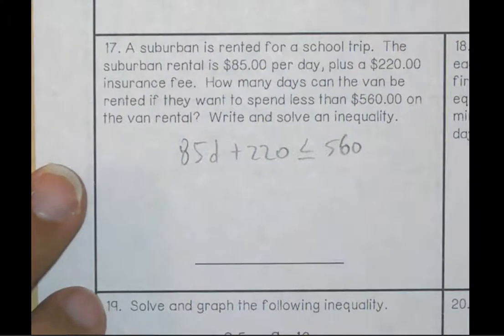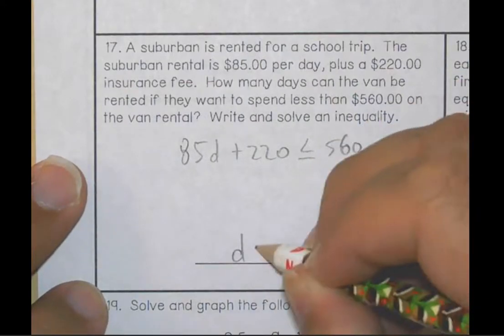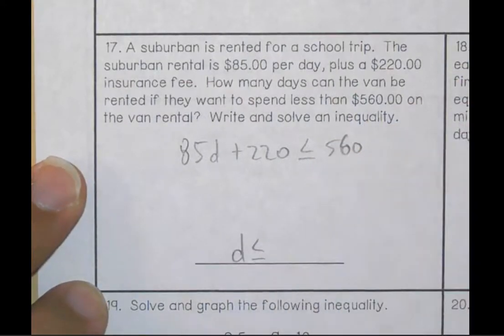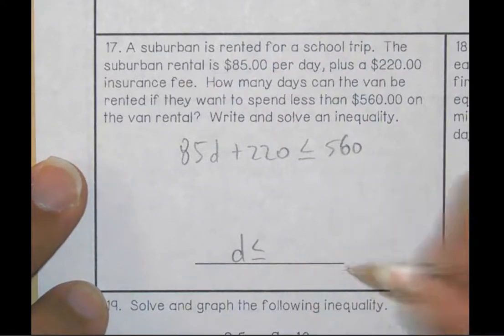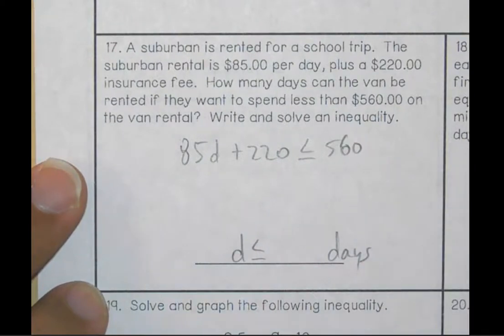And then once we've done that, we'll find out how many days we have. And so we'll have days is less than or equal to, and then some number, right? And then we need to know that that's going to be days. So label your answer as well.